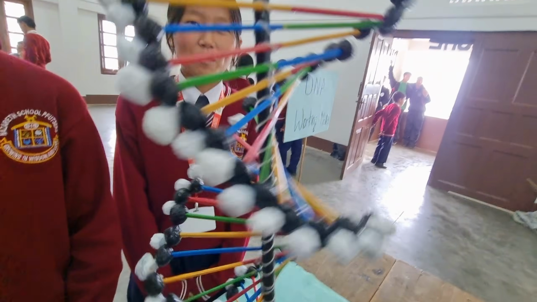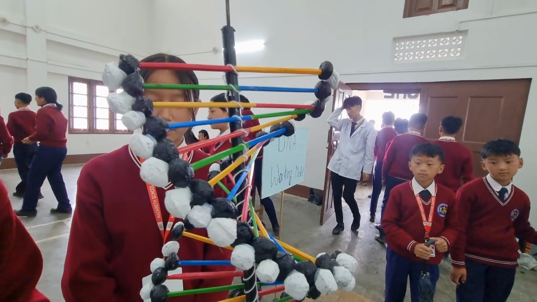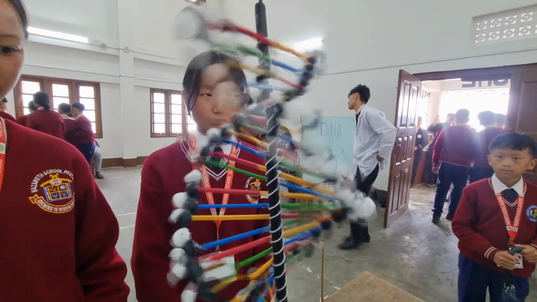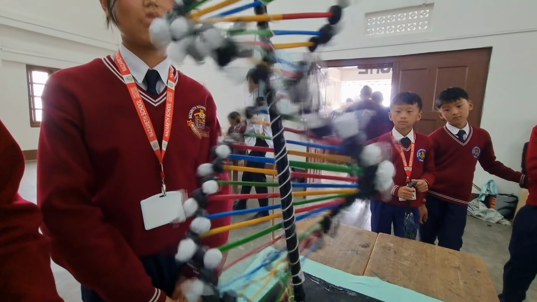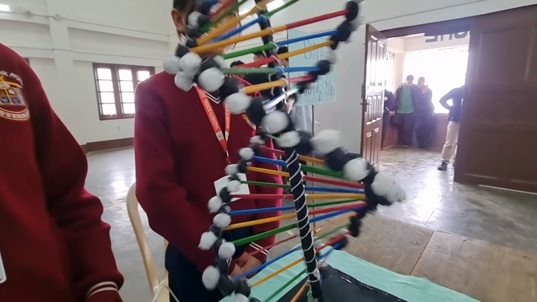Can you tell me something about your beautiful model? DNA stands for deoxyribonucleic acid. It is a molecule that carries genetic instructions for all living organisms. It is essentially a blueprint that tells our body how to develop and function. DNA is mostly found inside the nucleus of the cell. Some is found in mitochondria, the cell's powerhouse.